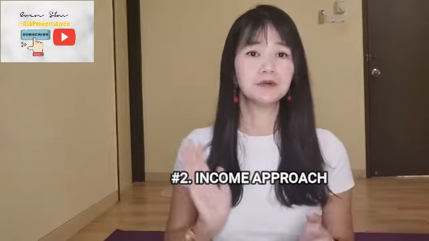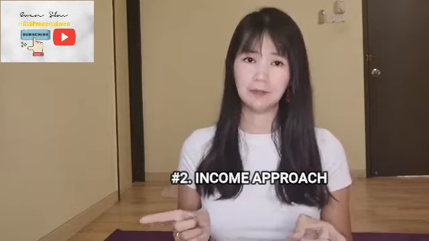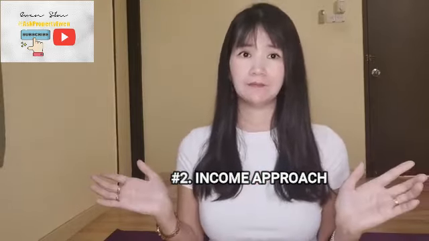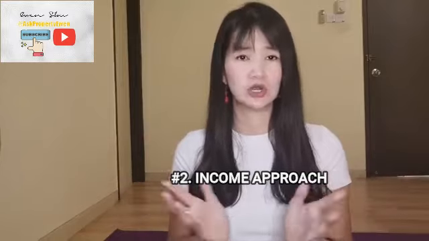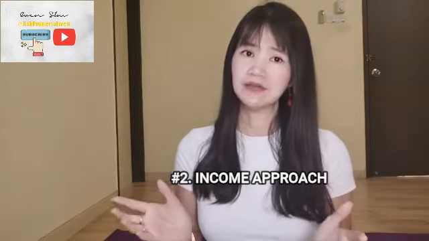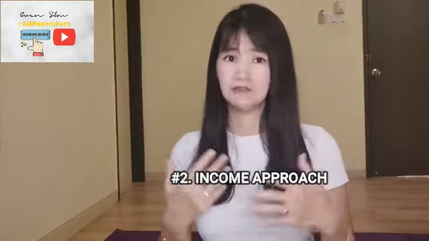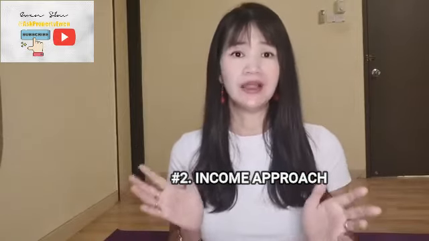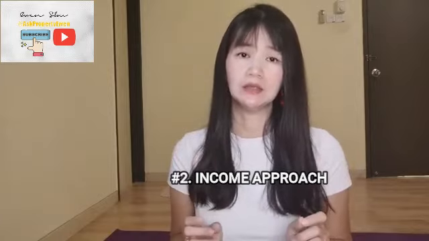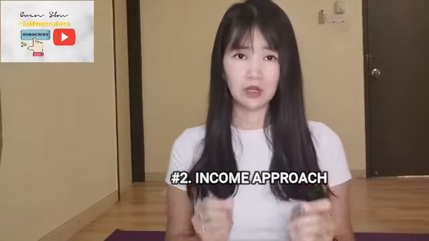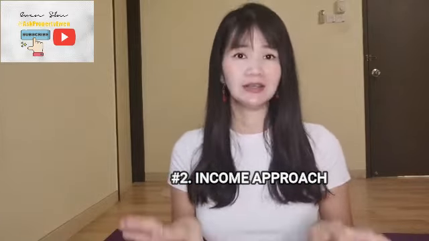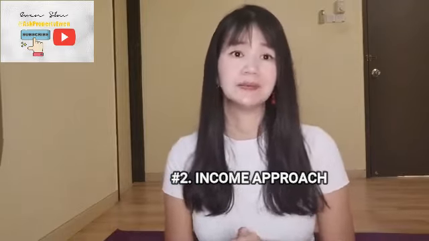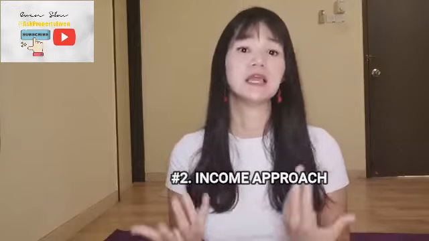The second approach that we can use is called the income approach. How do you do that? Let's say today you're looking at a property, a single story terrace, and it is selling for about 200,000. You have to find out what rental you estimate you could fetch from this property when you rent it out. You can easily check at the online portal what the advertised rental is that people are asking for in that area for the same property.